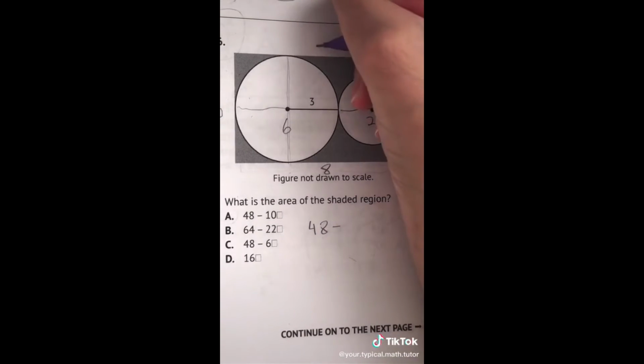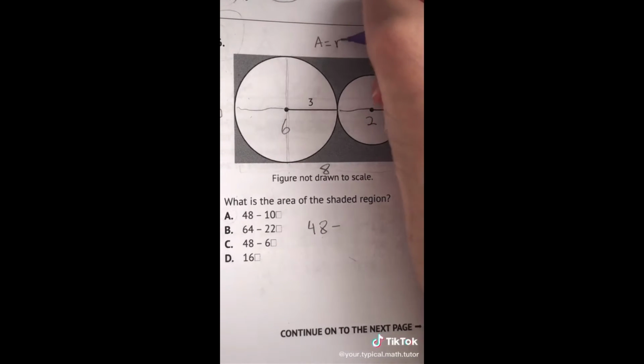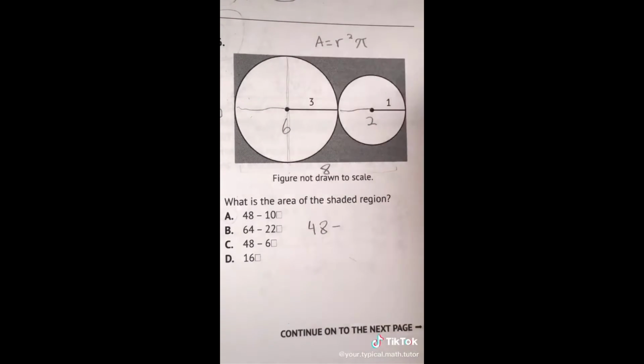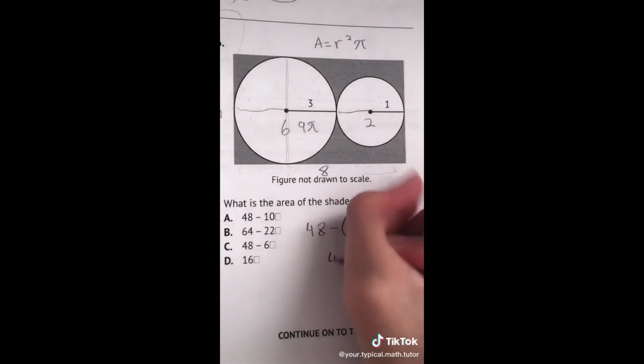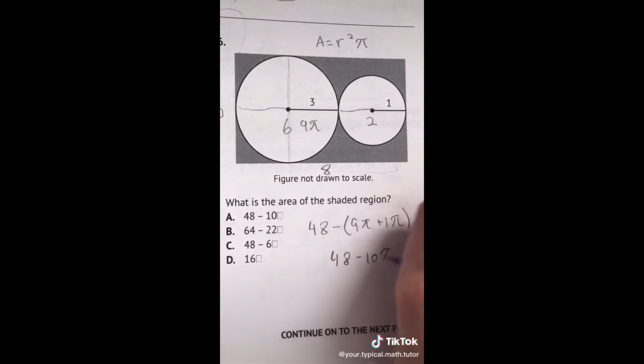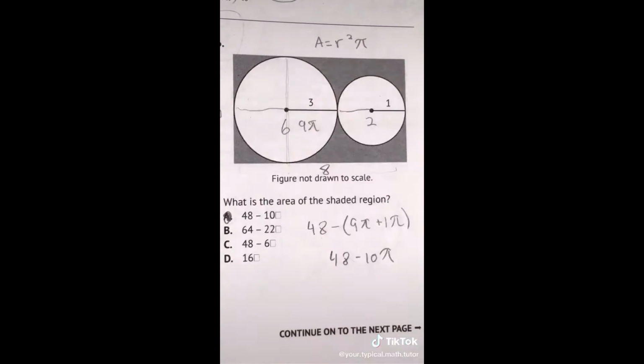So you want to find the area of the two circles. How do you do that? Area is equal to radius squared times pi. 3 squared is 9 pi. So 9 pi plus 1 squared is 1 pi, which is equal to 48 minus 10 pi, and that'll give you an answer of A.